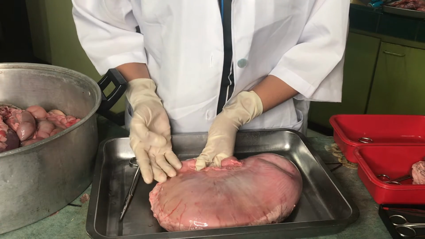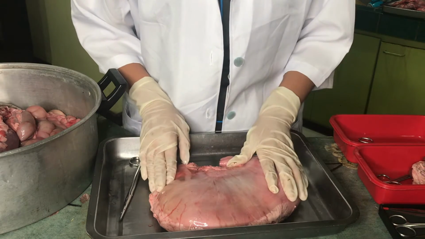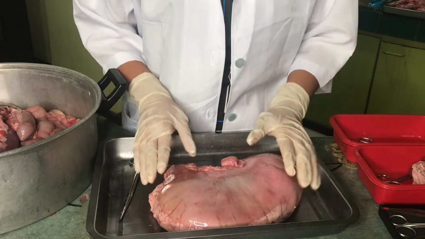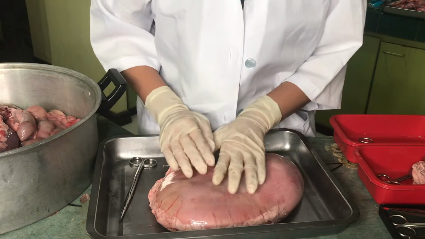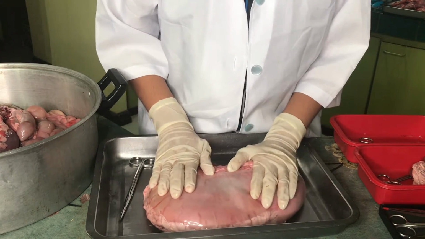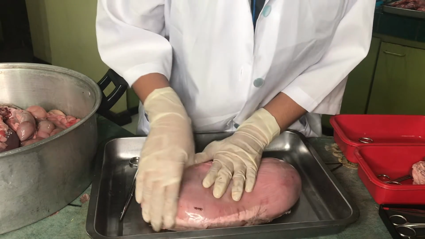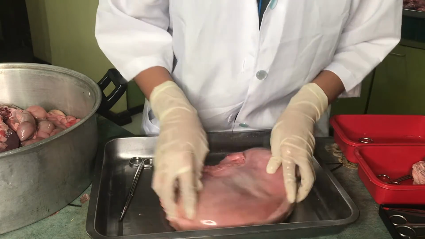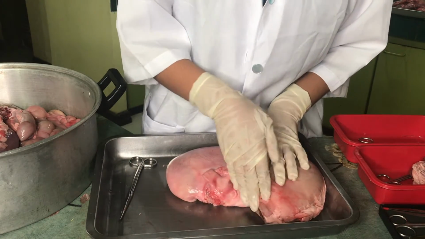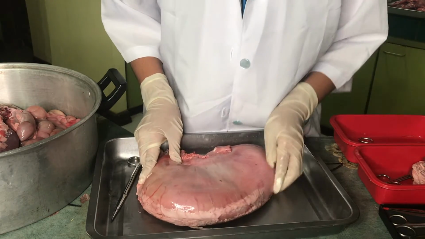In the absence of food, the stomach deflates inward, and the mucosa and submucosa fall into large folds called rugae. The convex lateral surface of the stomach is called the greater curvature. The concave medial border is the lesser curvature. So here is the lesser curvature and the greater curvature.